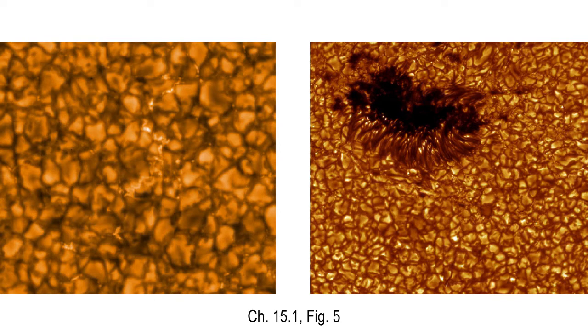All right, so images like this also tell us about the temperature. So we look at these cells, we do a scan, and we can see that the stuff in the middle is coming up toward us. It's got a slight blue shift, and the stuff around the darker edges is moving away. That means it's dipping back down into the convection zone of the Sun. That's how we know that these are convection cells.